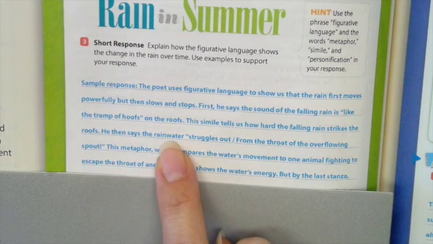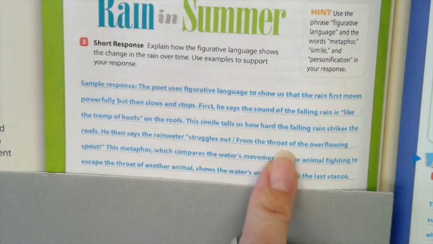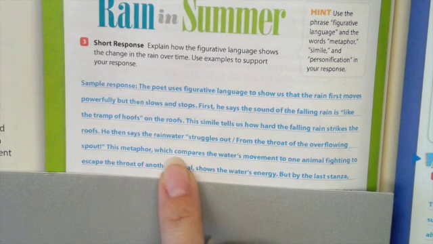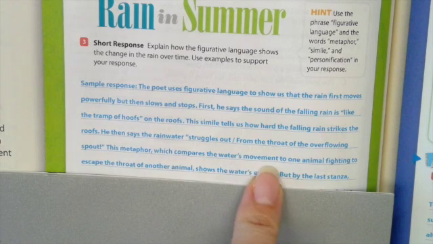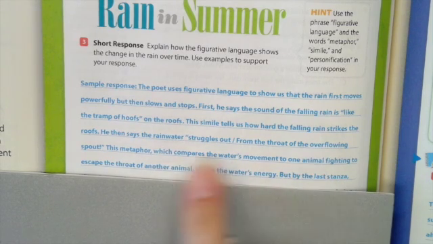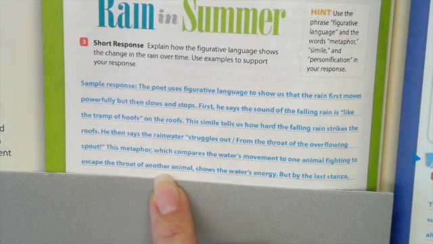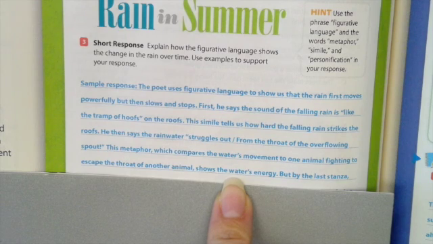He then says that it struggles out from the throat of the overflowing spout. That's a metaphor comparing the water's movement to the movement of an animal coming out of another animal's throat. But it's showing the water's energy, how powerful that water is coming out of the spout.